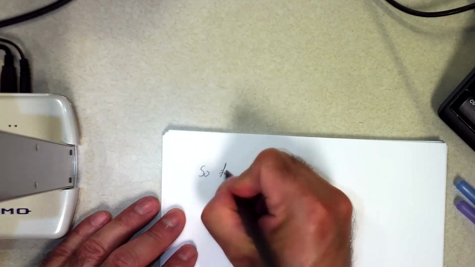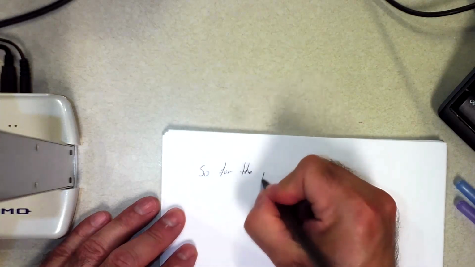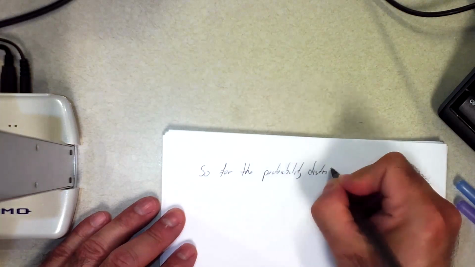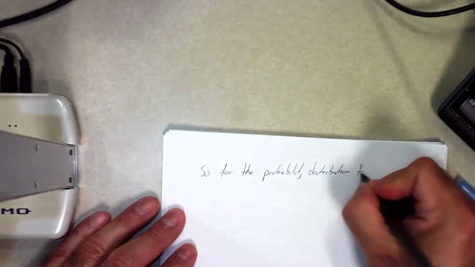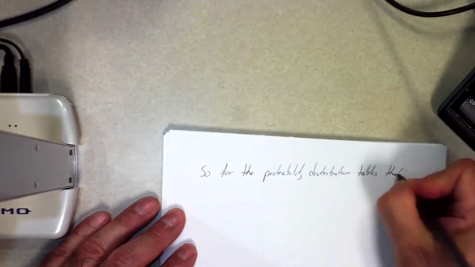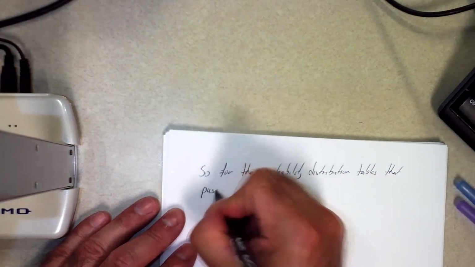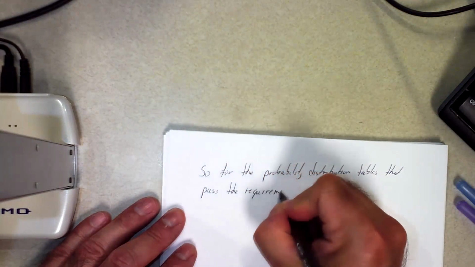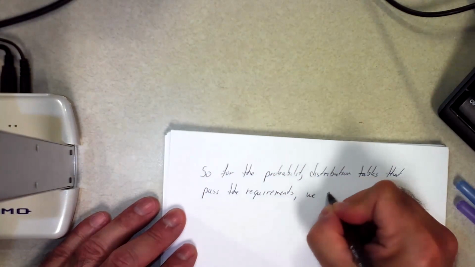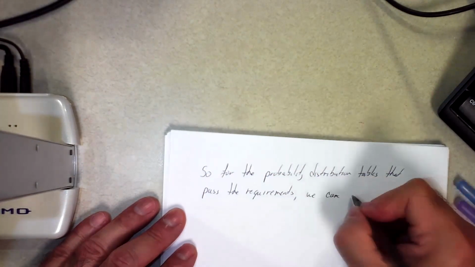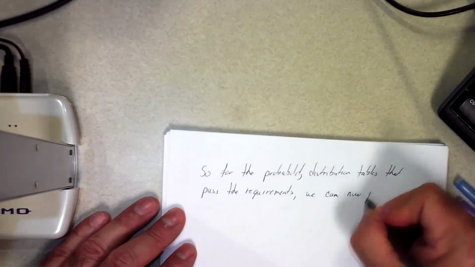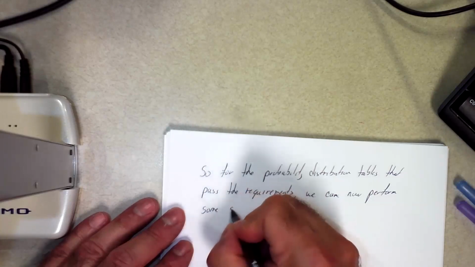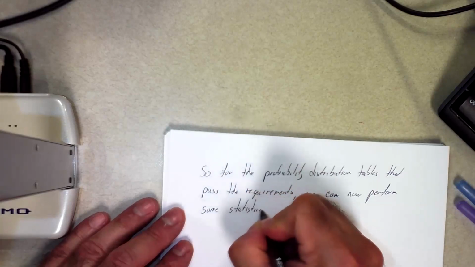So for the probability distribution tables that pass the requirements, we can now perform some statistical calculations.